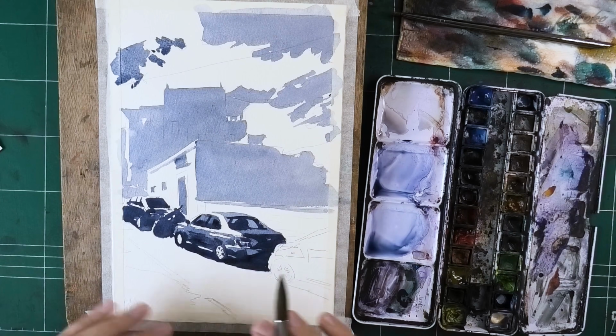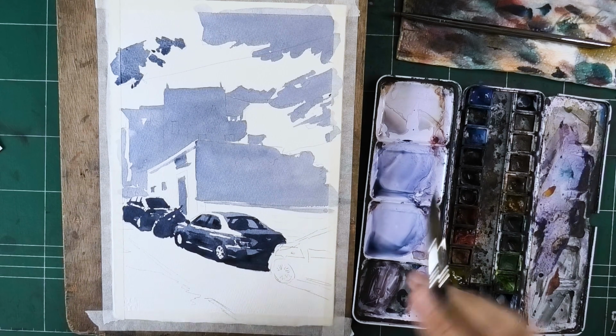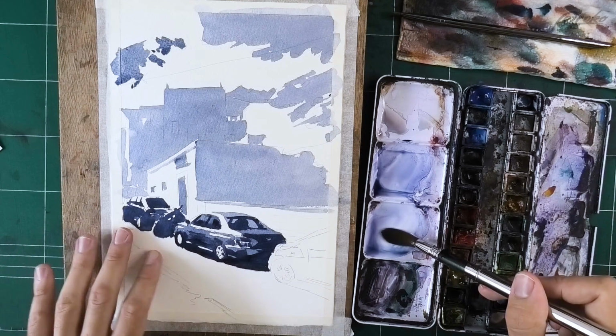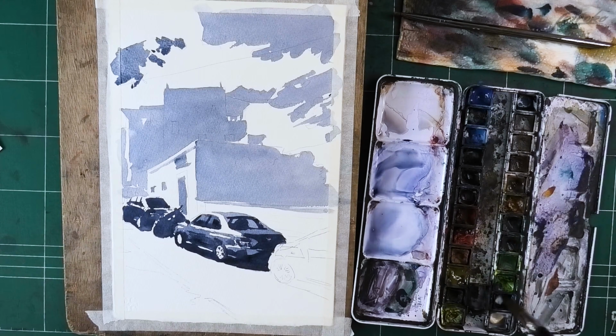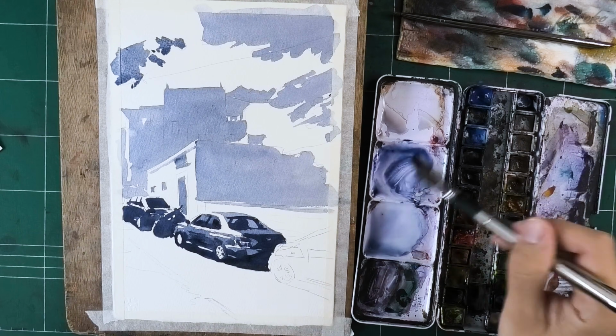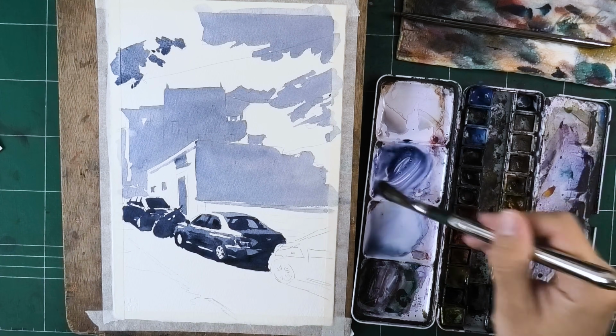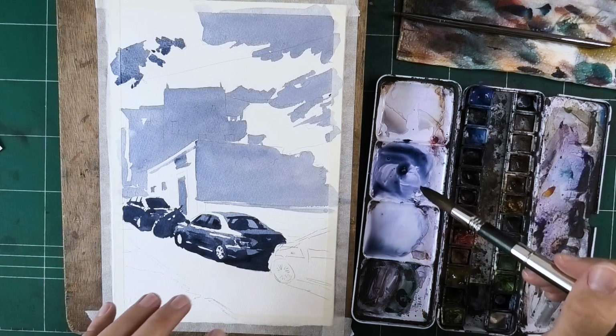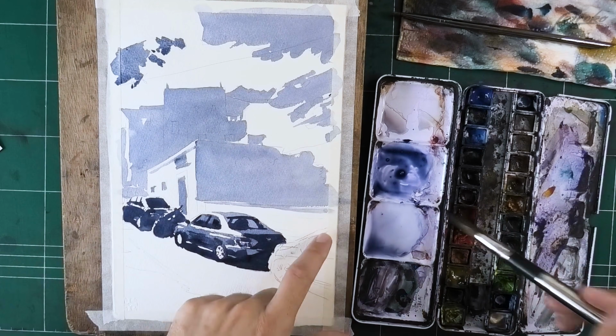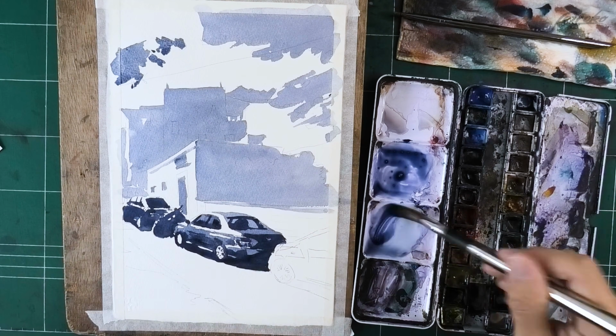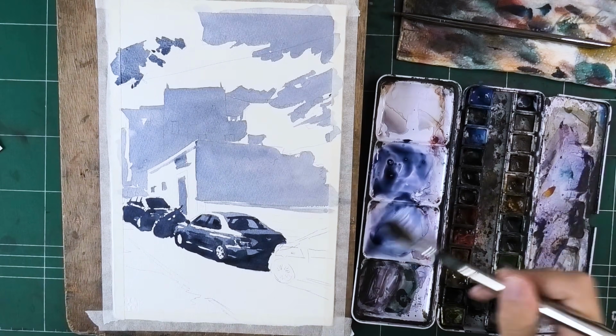I want to show you how what I'm going to do now will put everything in a different, better context, and that is putting value on the ground. Right now, the ground is super light, and it can honestly be left that way, but I think it will really give a lot more meaning to these highlights if I do darken the ground. So let me go ahead and do that now.